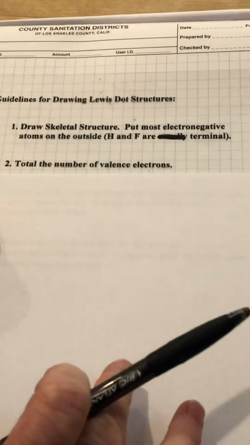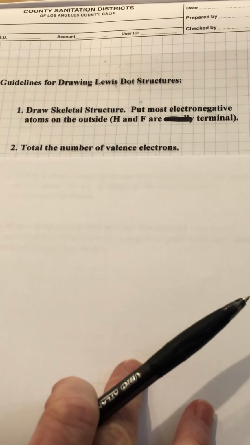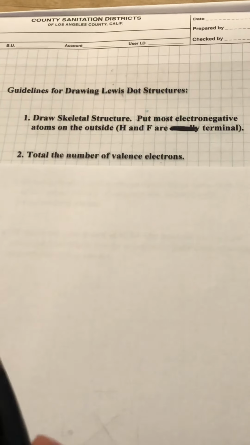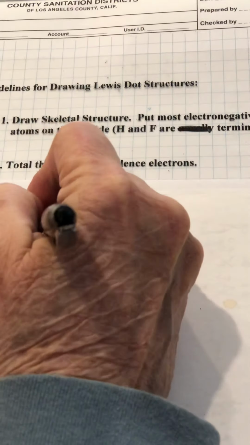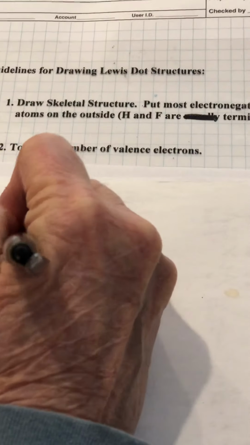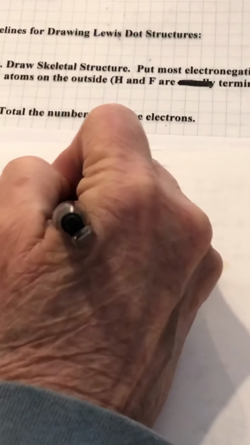The next thing you want to do is total up the number of valence electrons. You get the valence electrons from the group the element is in. Group 1 is going to have 1 valence electron. I should probably write this down somewhere, huh? So you're going to total the valence electrons. Group 1 has 1 valence electron, group 2 has 2 valence electrons.